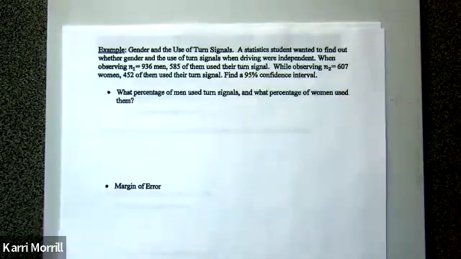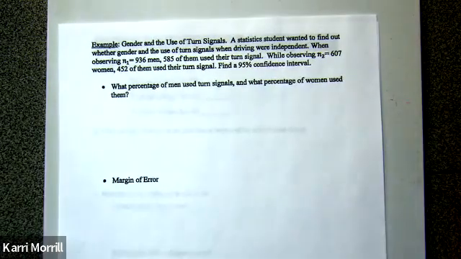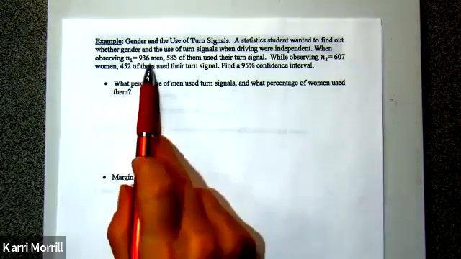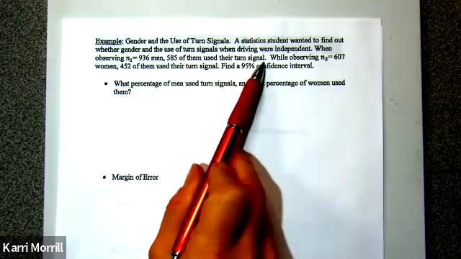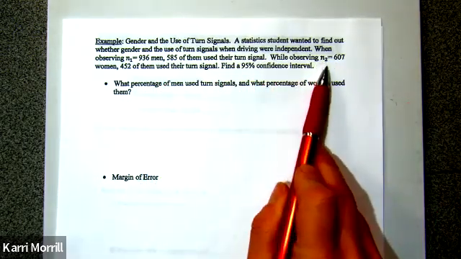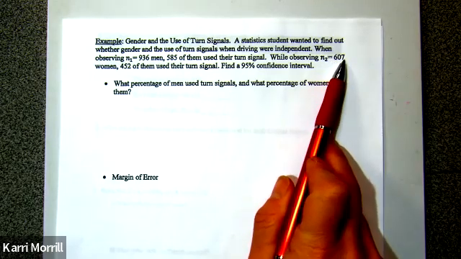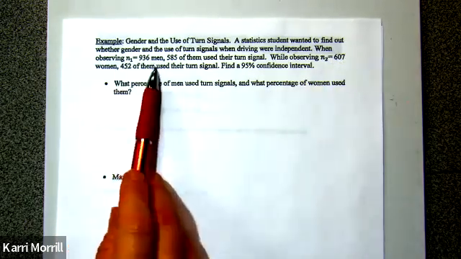So let's look at this example next. Gender and the use of turn signals. Does your sex determine if you use your turn signal or not? A statistics student wanted to find out whether gender and the use of turn signals when driving were independent. When observing the first group of people, which were men, 936 of them, 585 used their signal. While observing the women, the subscript 2 represents the women, they looked at 607 and 452 of them used their turn signal.